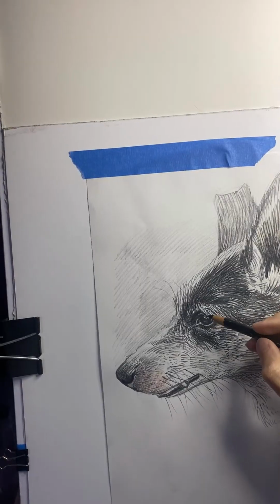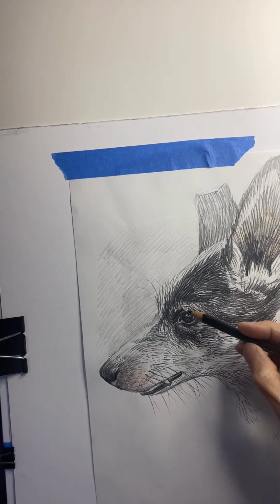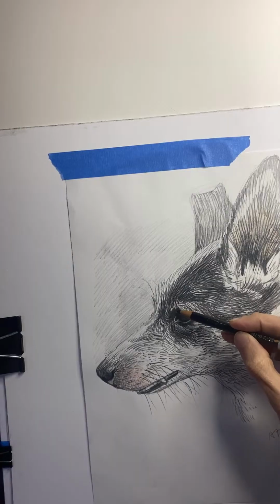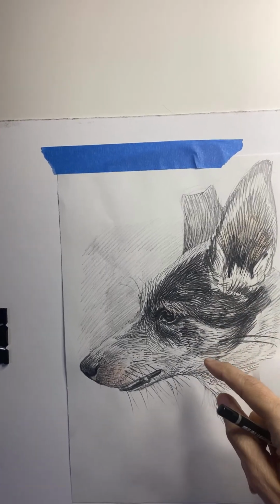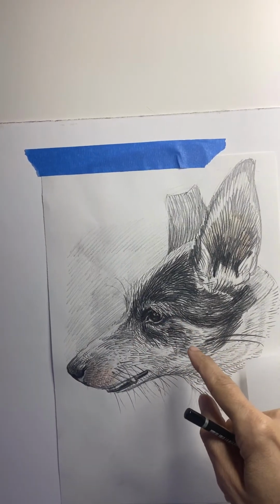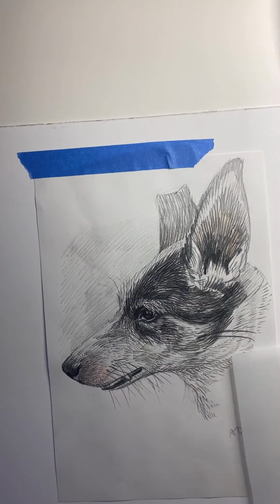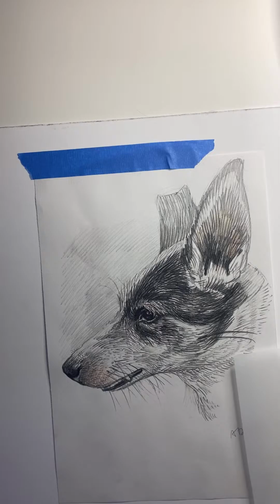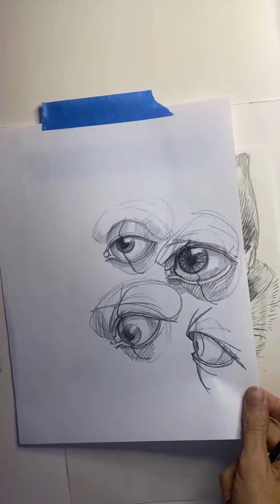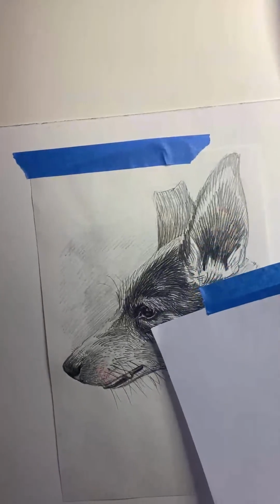But again, the human eye and the dog eye are almost the same. So make sure that you have that structure that I was just showing to you of the anatomical drawing of the eye. It is important. So here it is. And here it is. We will apply the same logic here.